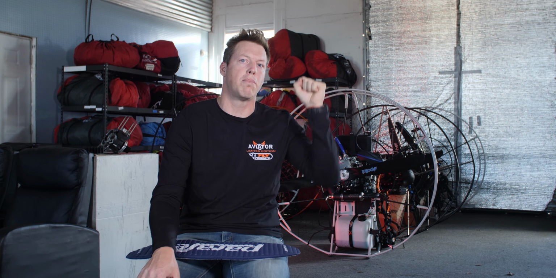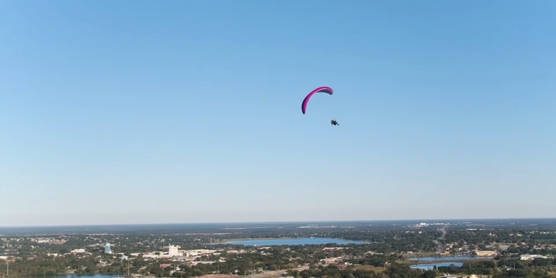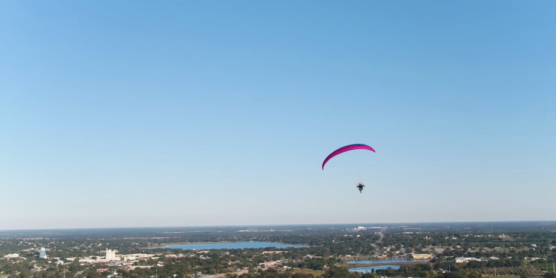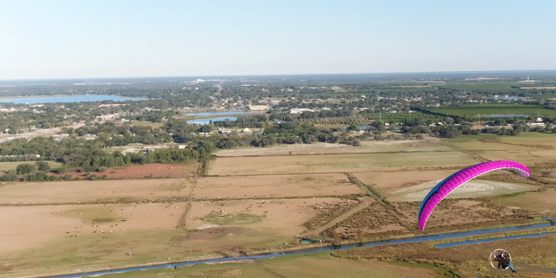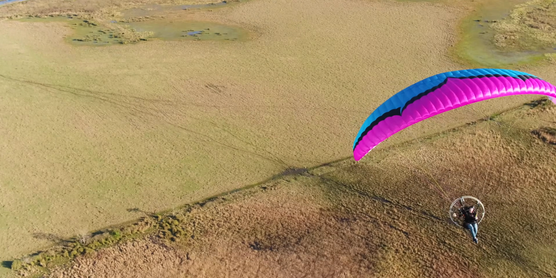You can't be pulsing that brake up and down or inputting any other external forces such as adding power or releasing power or stopping a weight shift or adding more weight shift. It's got to be one smooth fluid motion to stop and hold that position.